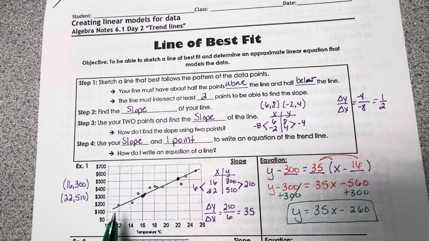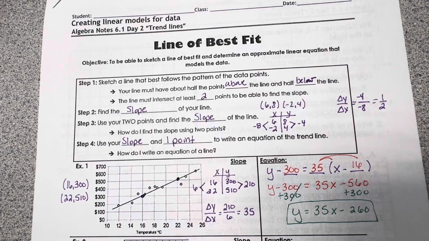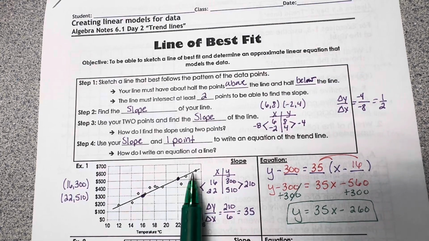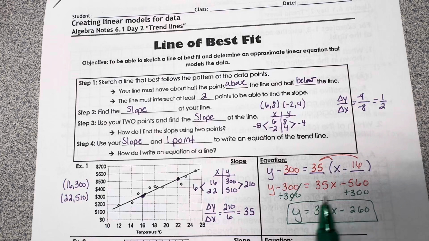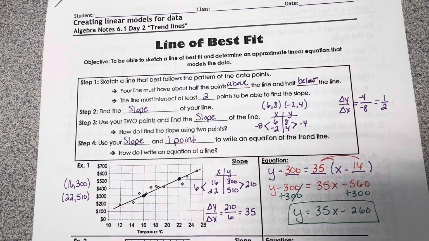So you wouldn't be able to just guess where this line crosses the y-axis, because you're missing 0 through 9 on the graph. Okay, so if you stretch this out, this line will keep going, and it probably will cross somewhere near this negative 210. Again, I just used these 2 points. So if you use different points, you may get something close to this. It may not be exact.